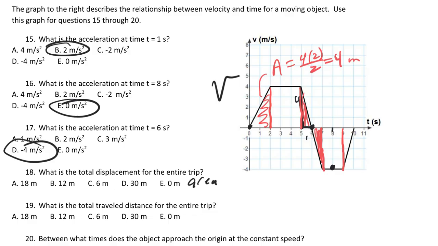The area of this box right here is 5 minus 2, which is 3, times 4. That's 12 meters. These cancel out because one's going to be negative, one's going to be positive.